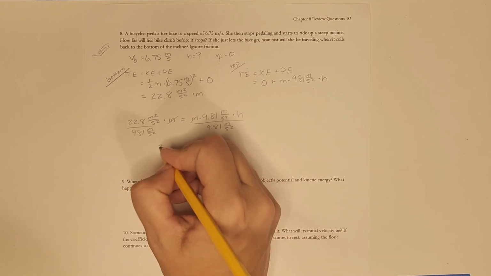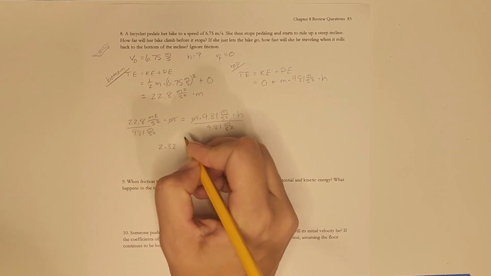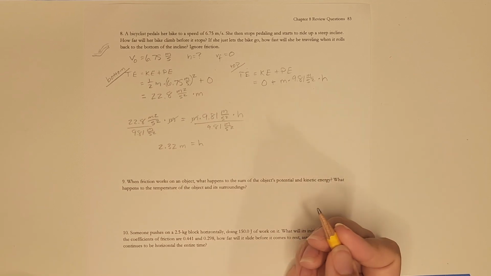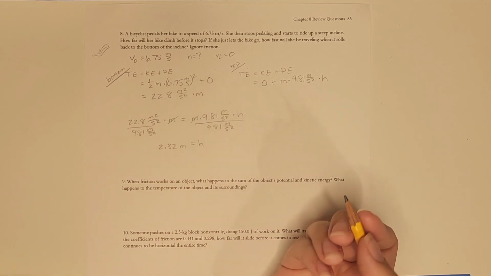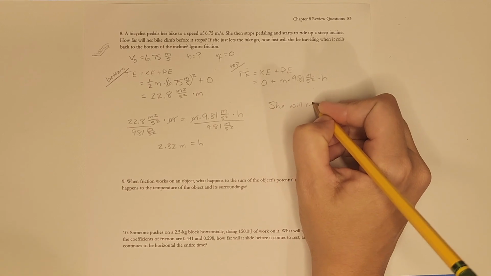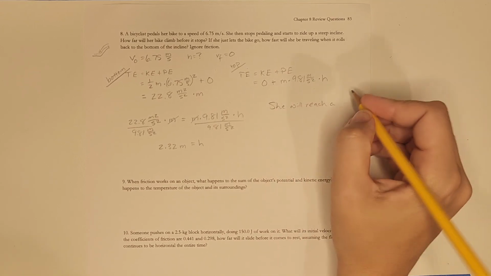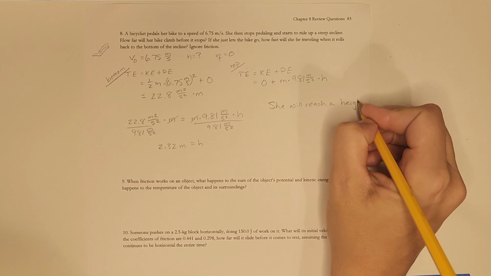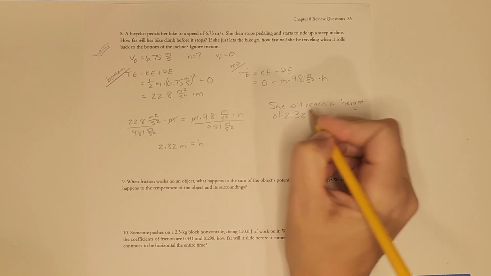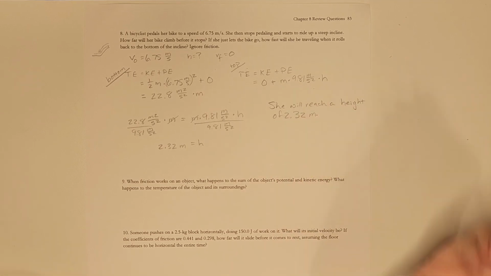And we'll get 2.32 meters equals the height. And so our final answer is that she will reach a height of 2.32 meters. Now, we are not done.